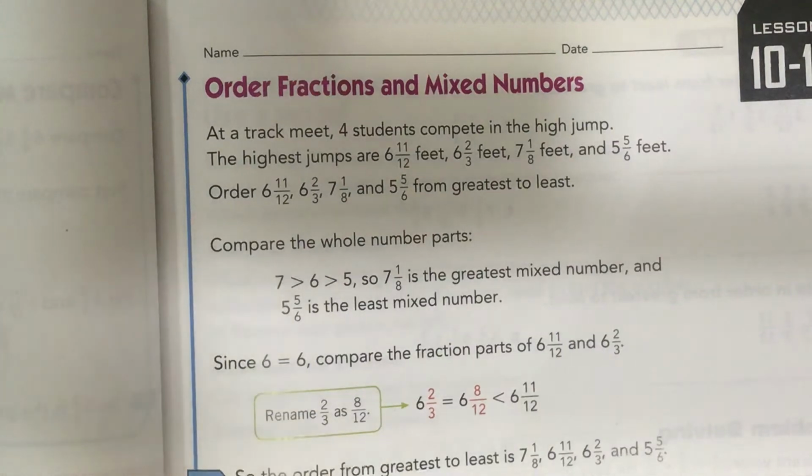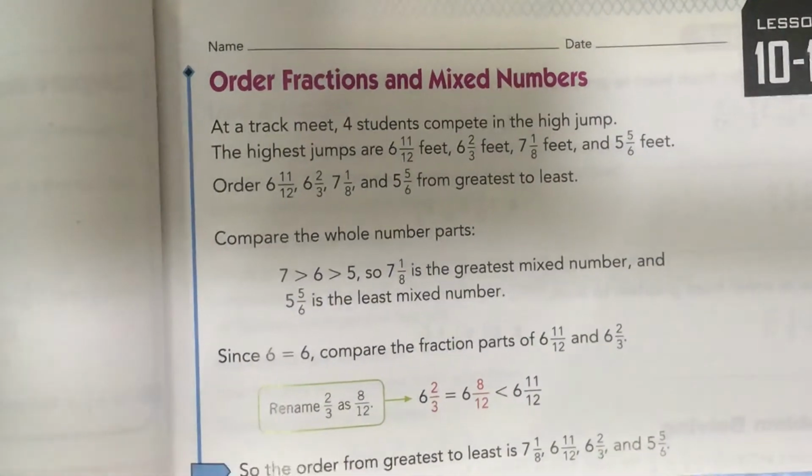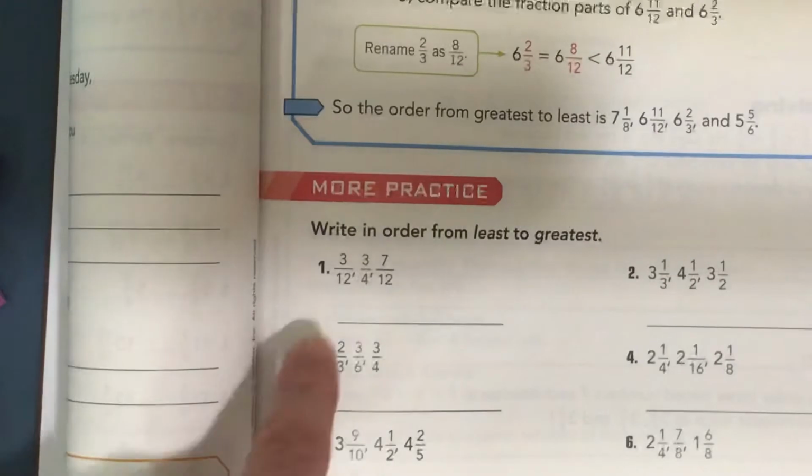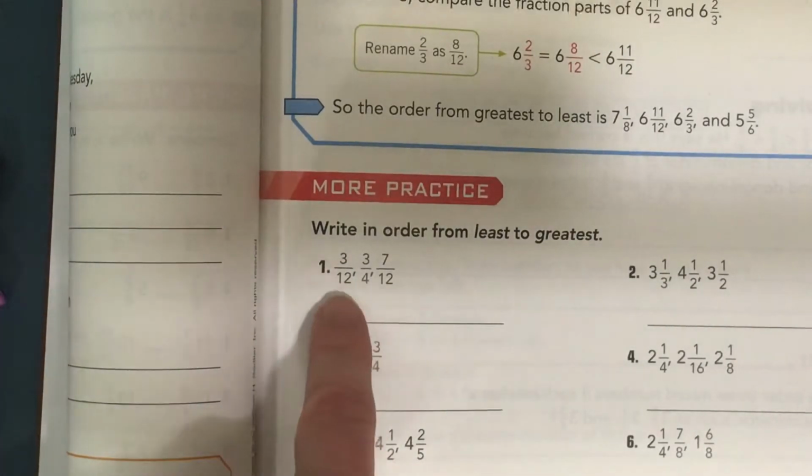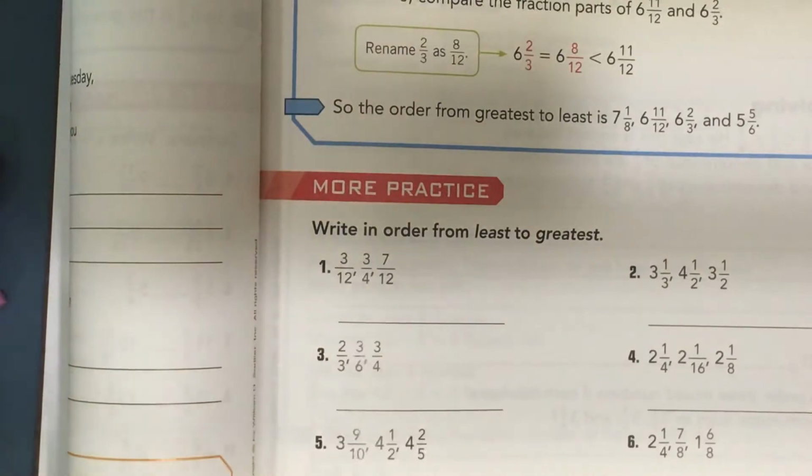Welcome back, 4th grade. Today we're going to be working on lesson 10-11, ordering fractions and mixed numbers. I'm going to do a couple of examples for you in workbook 157, but it's 158 that you will be doing at home. So on page 157, it says to write in order from least to greatest, and I have three fractions, 3/12, 3/4, and 7/12.